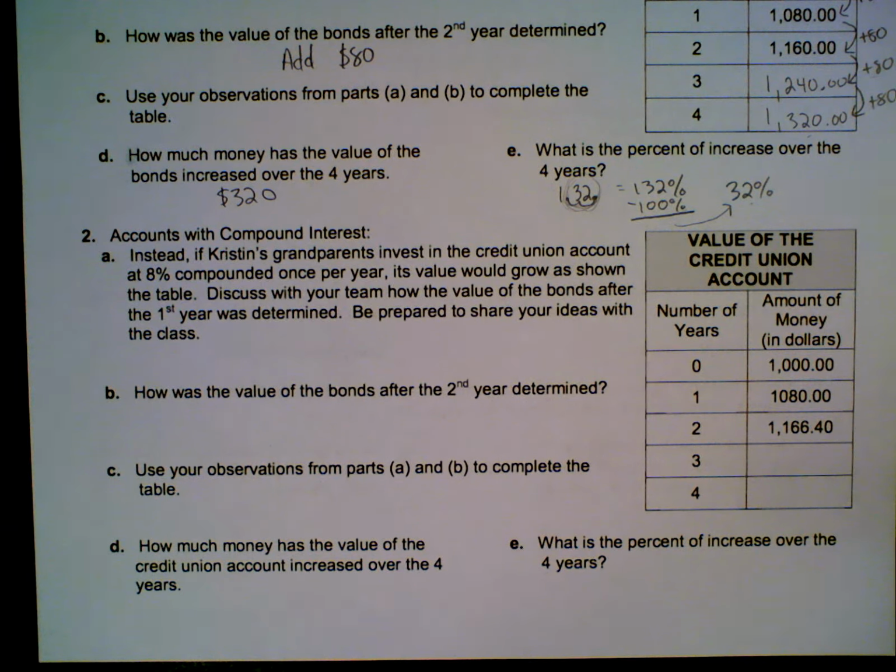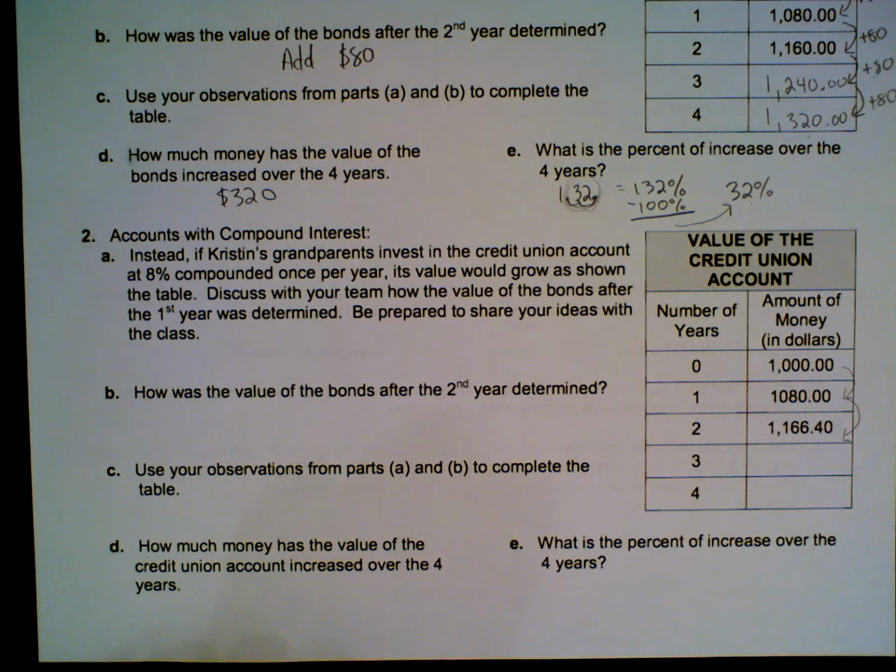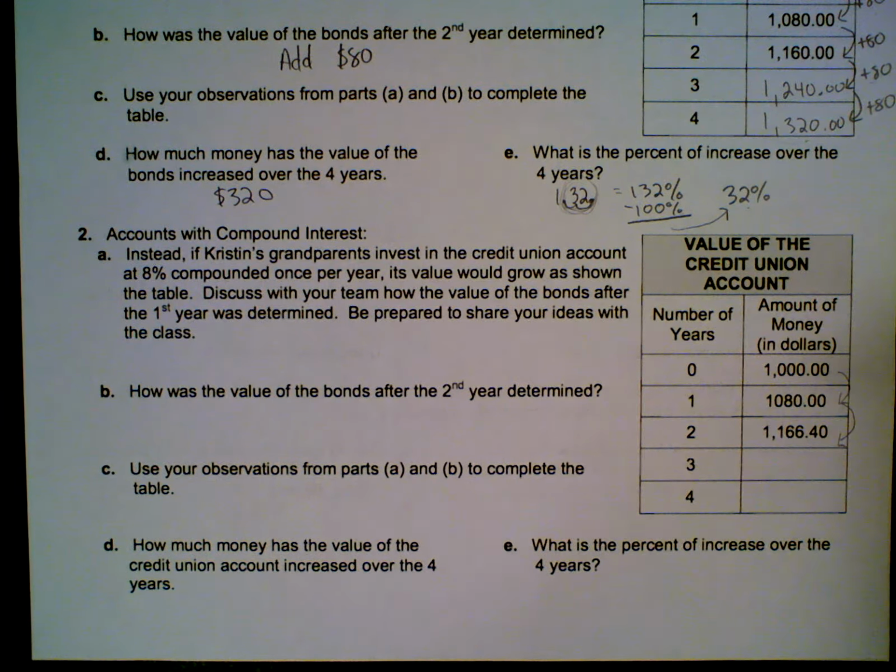If we look at the pattern from problem number 1 with the simple interest, we notice that this one increased by 80. If we look at the way that this one increases from 1,080 to 1,166.40, we notice that the pattern of adding 80 each time doesn't work. So let's try and see if this is an exponential equation. And let's use that 1.08 from last time.